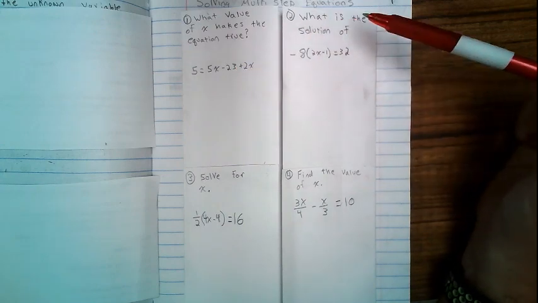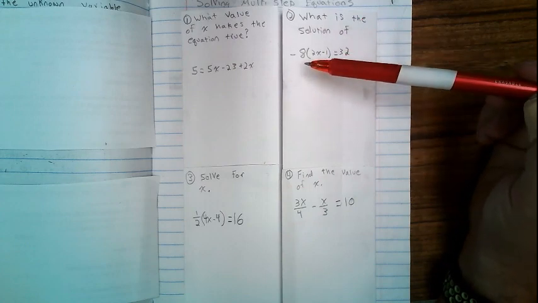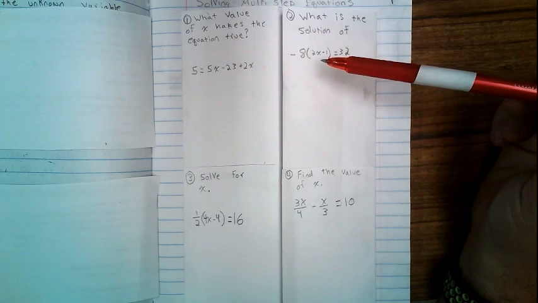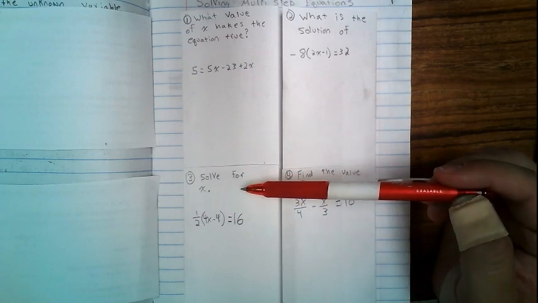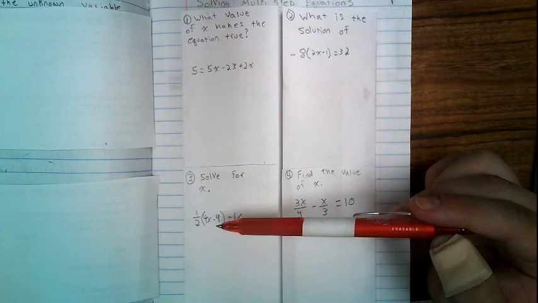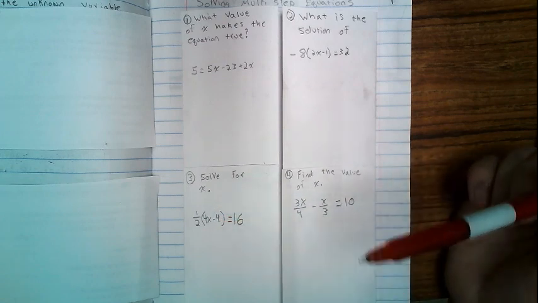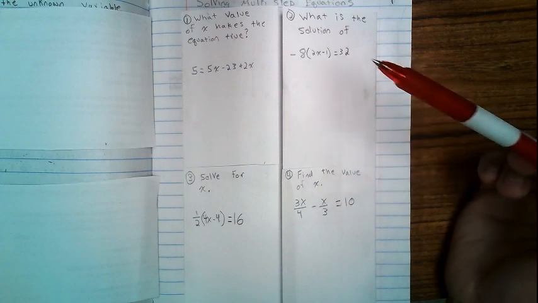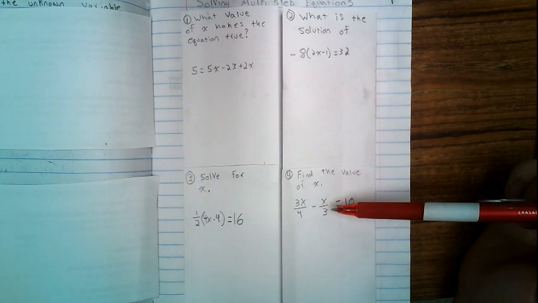Example 2: what is the solution of negative 8 times the quantity 2x minus 1 equals 32. Number 3 says solve for x, and it's 1/2 x times the quantity 4x minus 4 equals 16. And the fourth one is find the value of x when you have 3x over 4 minus x over 3 equals 10.